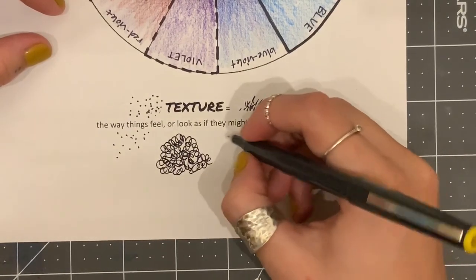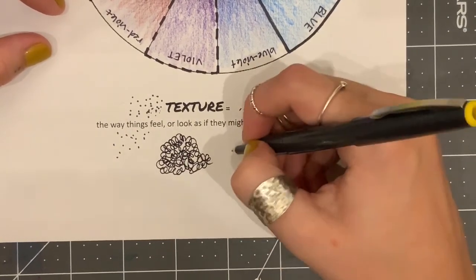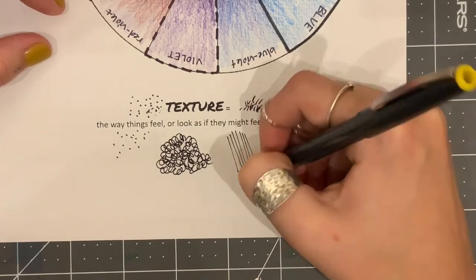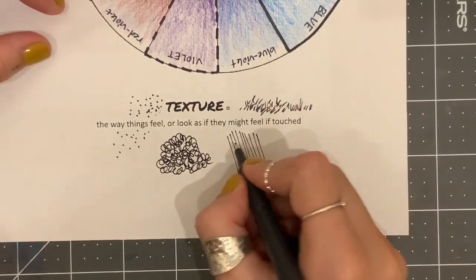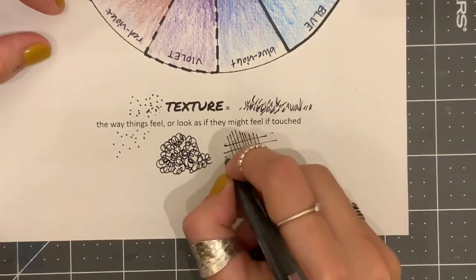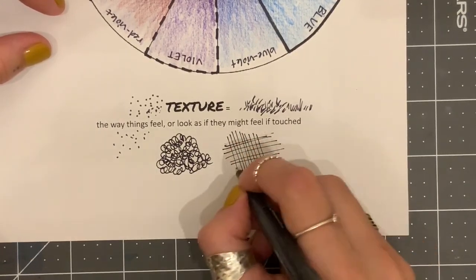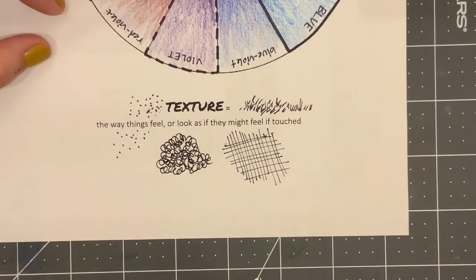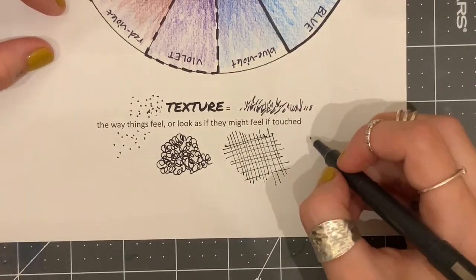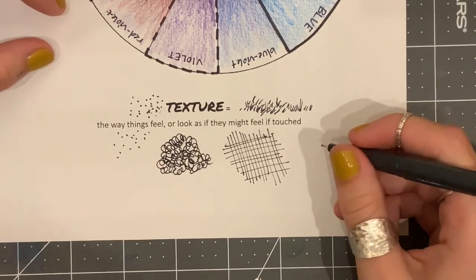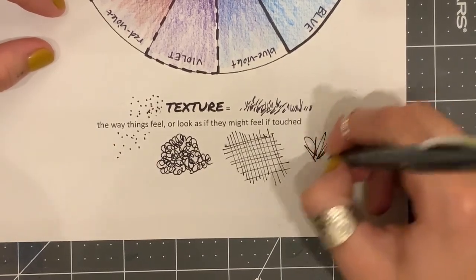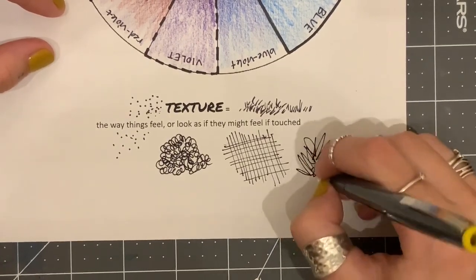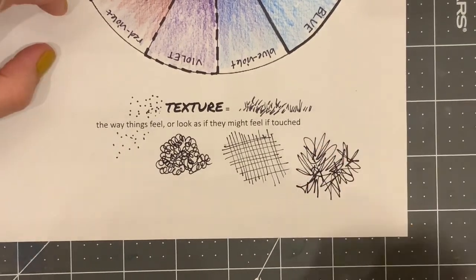I could create a texture with hatching. So I could use lines like this and then cross over them. Gives me almost like a burlap type of texture. Sometimes your texture might be really rough. Maybe it's just scribble lines, like up and down, really jagged lines. That creates a texture.